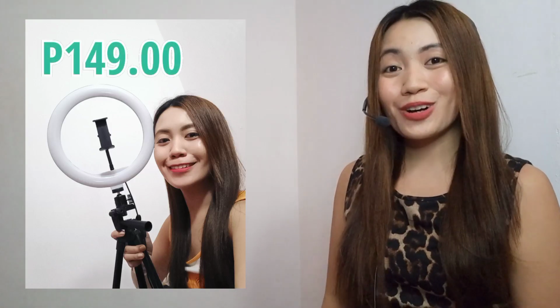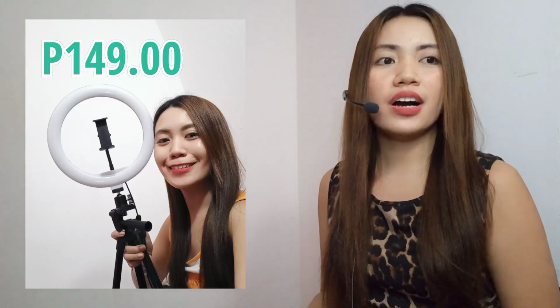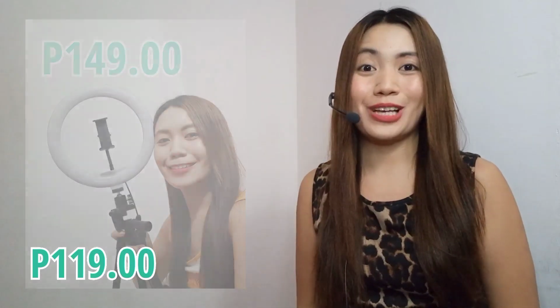This one, I also got it from Shopee. Yes, I am a loyal customer of Shopee. It's very affordable. I only got it for 149 pesos. I have a separate tripod for it because I want it to be stable. For the tripod, I got it for 119 pesos.